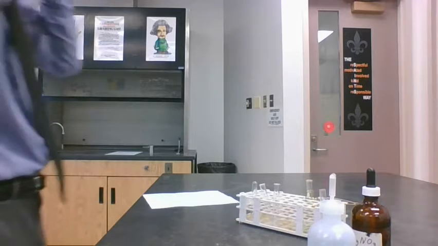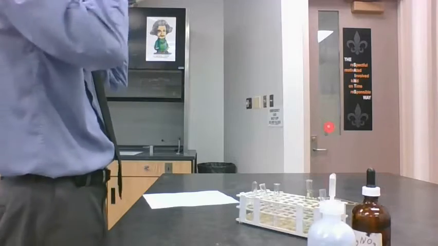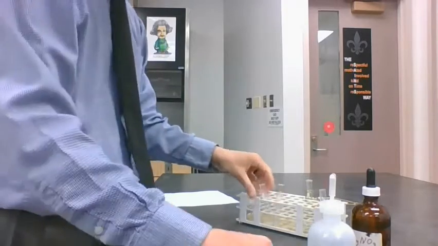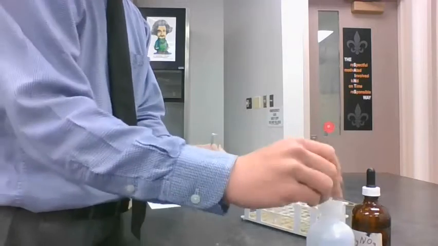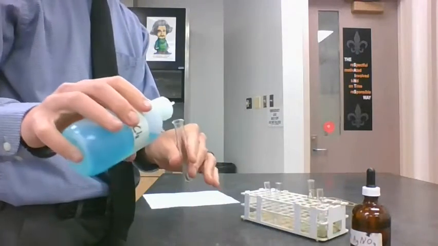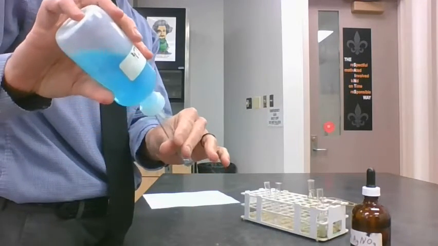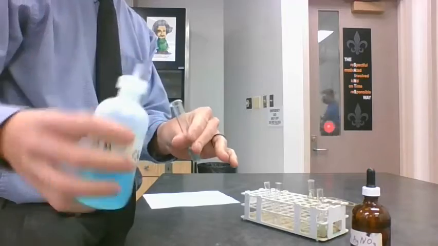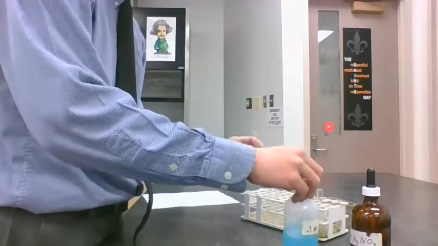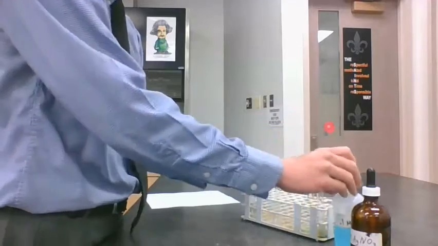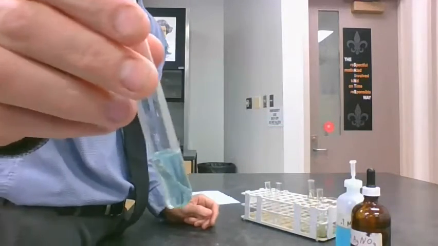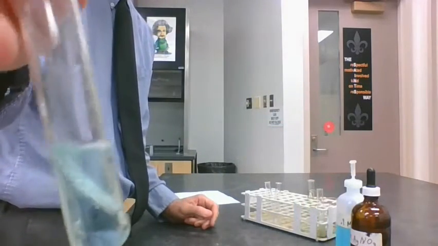All we're going to do in this first lab is mix the piece of magnesium in the test tube, and then add a little bit of copper chloride to that. So the piece of magnesium and then the blue liquid there.